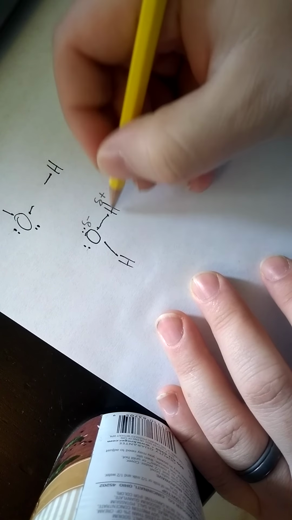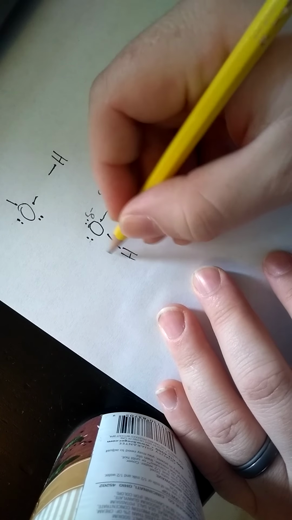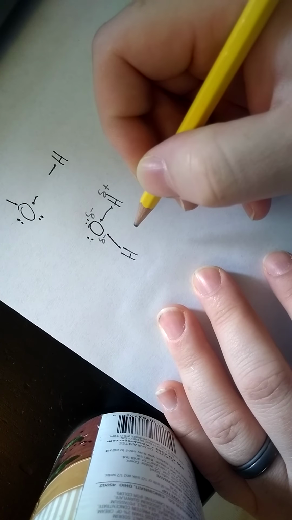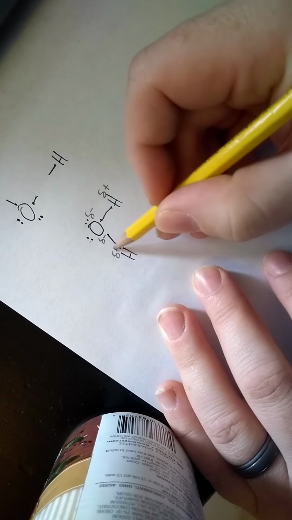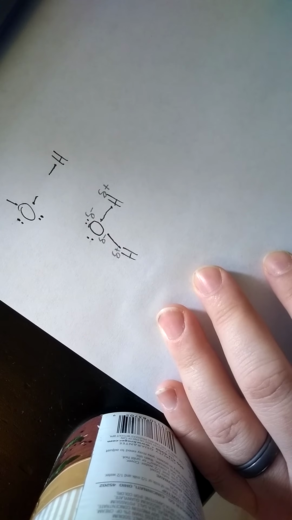So there's our bond polarity of this bond. And the same thing is going to be happening on this bond as well, that the electrons are going to be spending more time over here on the oxygen side and less time over here on the hydrogen side. So we have a relatively negative side of this bond and a relatively positive side of this bond. That lopsided bonding, that polarized covalent bond.